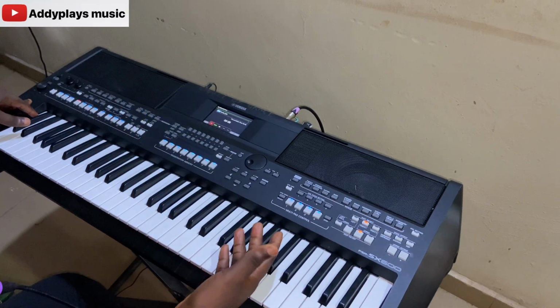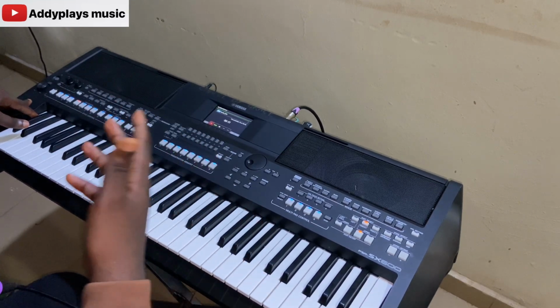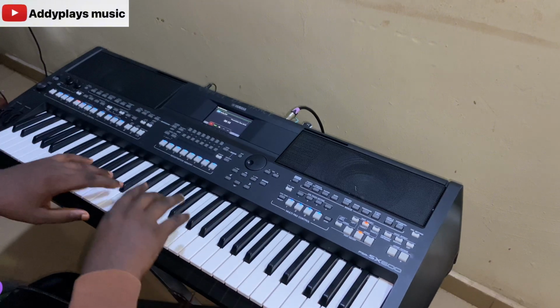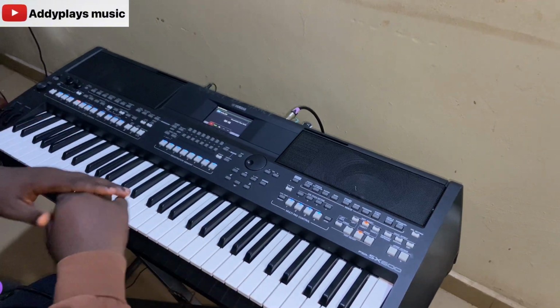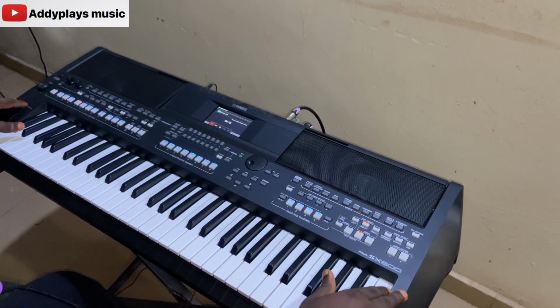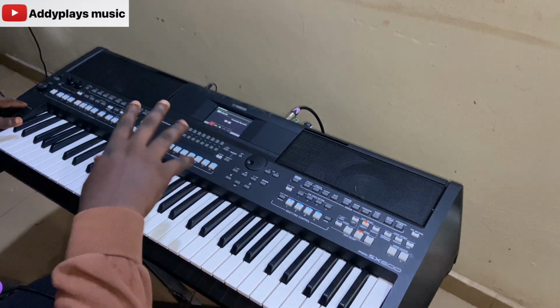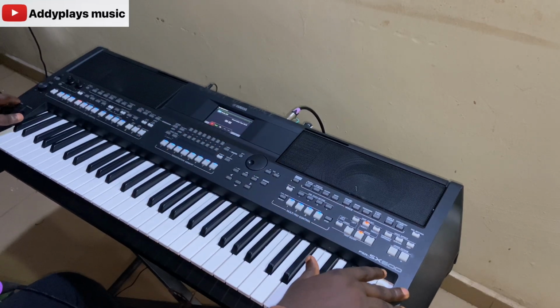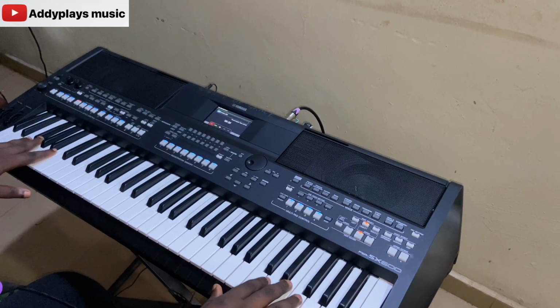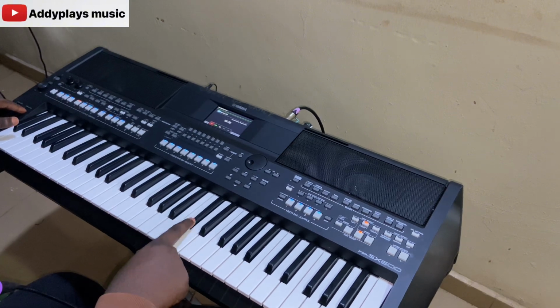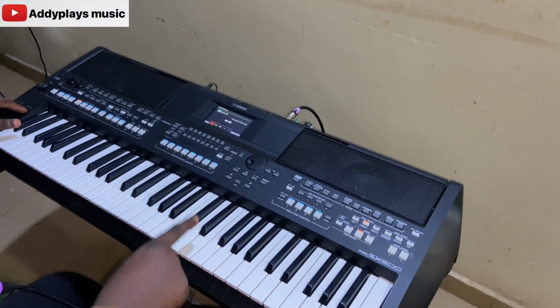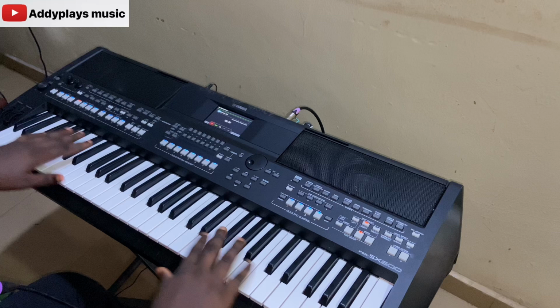There are so many keyboard apps on the phone you can practice with. Use them, play with them, know the names of your notes. So anytime you see a video with the notations of the notes, you'll be able to play them with ease. But if you don't know that this is C, C sharp, D, D sharp or E flat, E, F, F sharp, you won't be able to play.